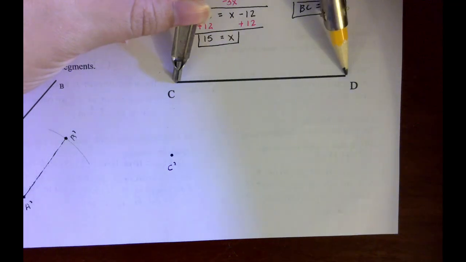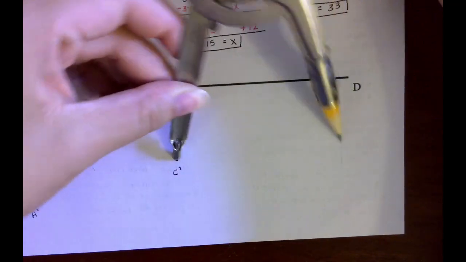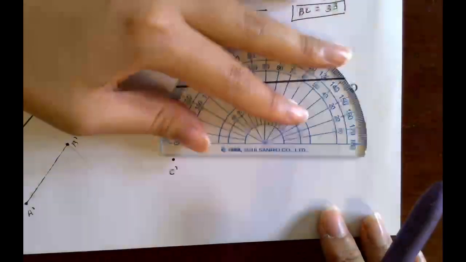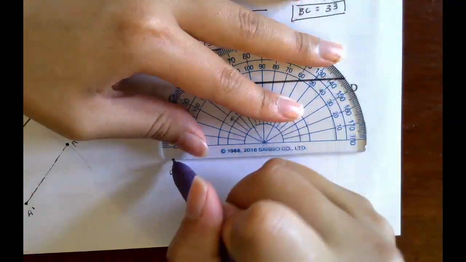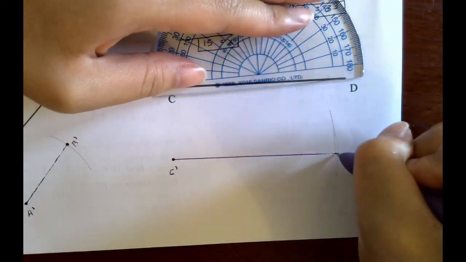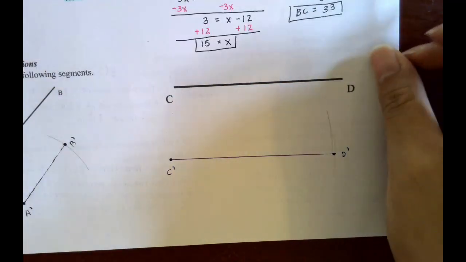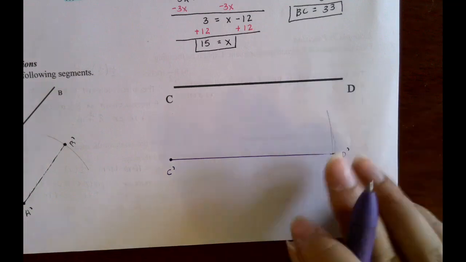Leaving my compass the same, I'm now going to move to my C prime and draw my arc. Then all I have to do is connect it. And there you go. There's my D prime. And then I've copied the segment.